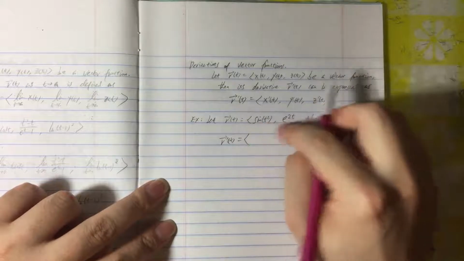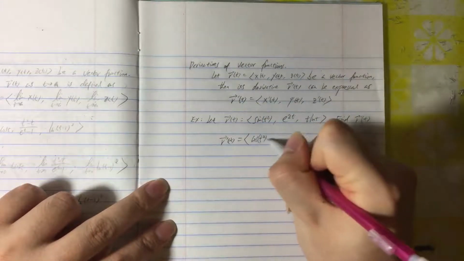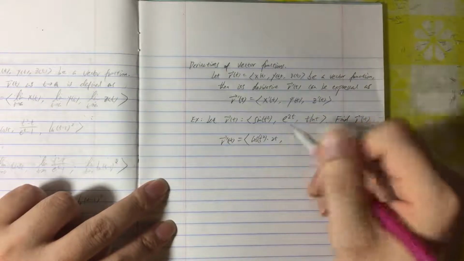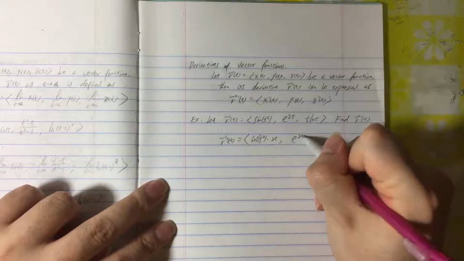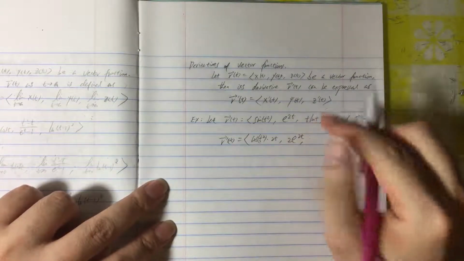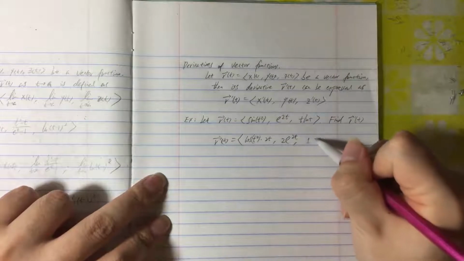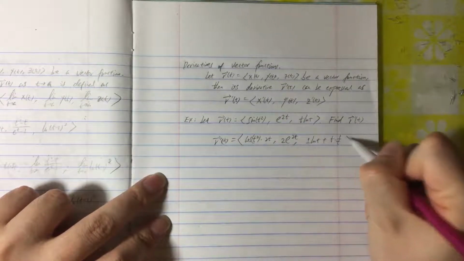For the first function, use the chain rule here. We have cosine of t squared times 2t. For the second component, use another chain rule: e raised to 2t times 2. For the third component, use the product rule: derivative of the first times the second plus the first times the derivative of the second.